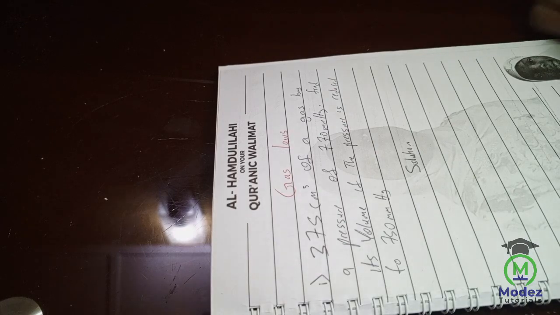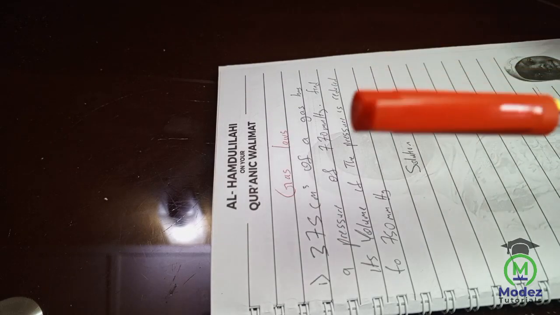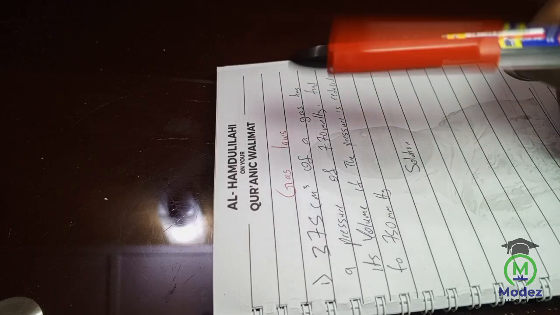Yeah, I have my red pen here. I have my black pen here. I love using black pen a lot. I prefer it to the usual blue pen.